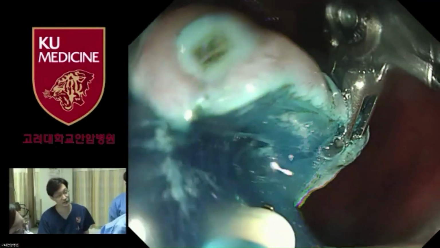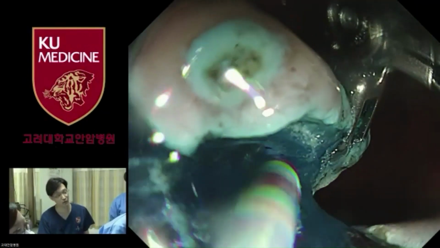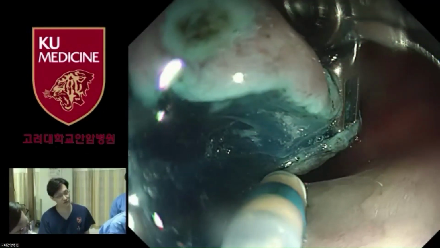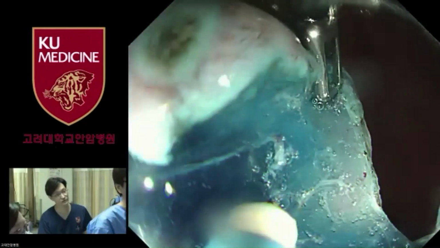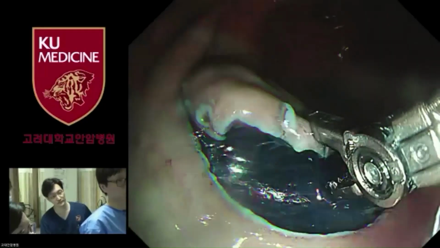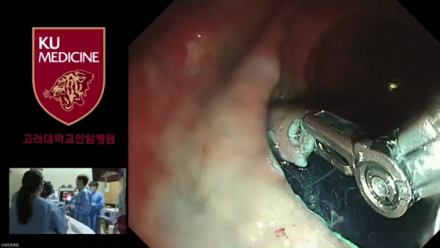For dissection time, we need more cases to see the absolute effect, but as for the reduction of blind type dissection and the clinical outcome, it works, I think. But I feel it also helps for bleeding, because you have more room to see where the bleeding is coming from, and you're not covered by the blood.